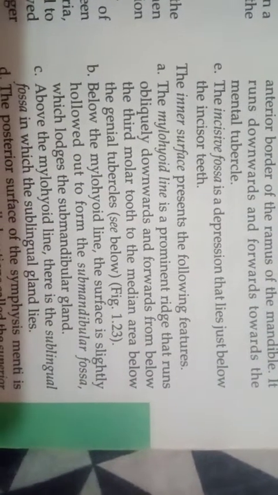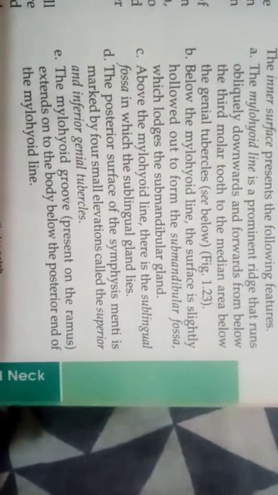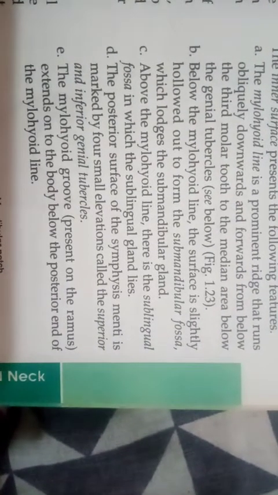The inner surface presents the following features. The mylohyoid line is a prominent ridge that runs obliquely downward and forward from below the third molar tooth to the median area below the genial tubercle. Below the mylohyoid line, the surface is slightly hollowed out to form the submandibular fossa, which lodges the submandibular gland. Above the mylohyoid line, there is a sublingual fossa in which the sublingual gland lies.